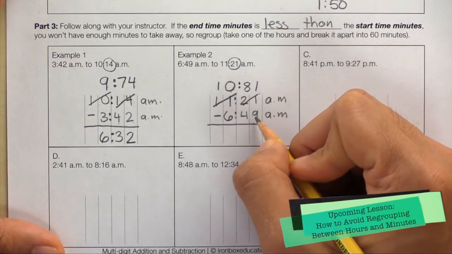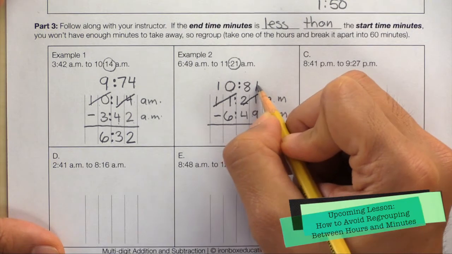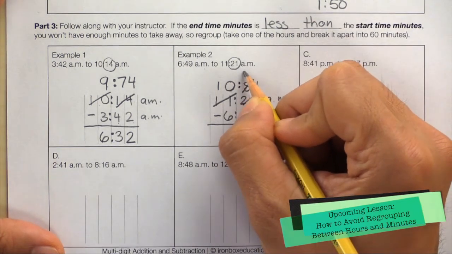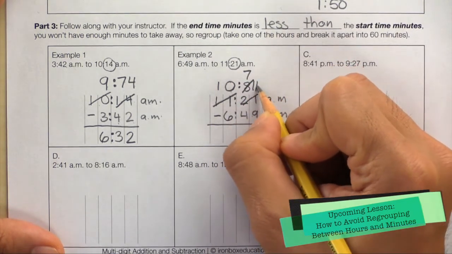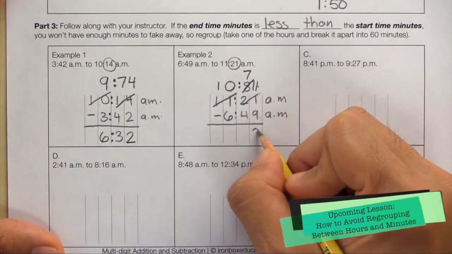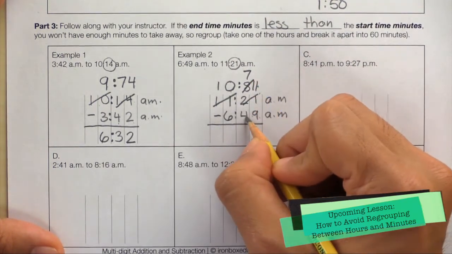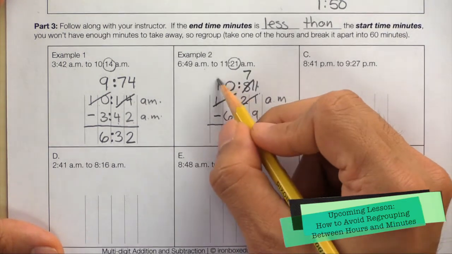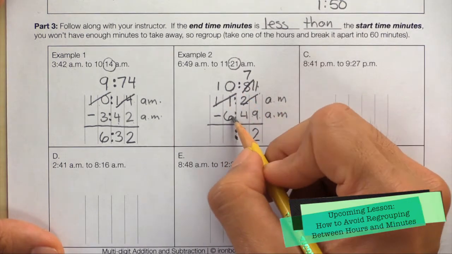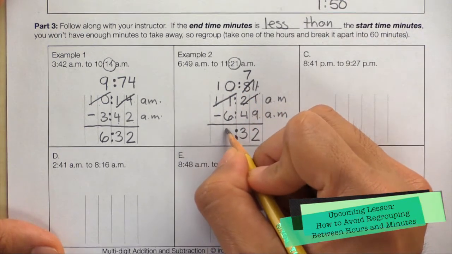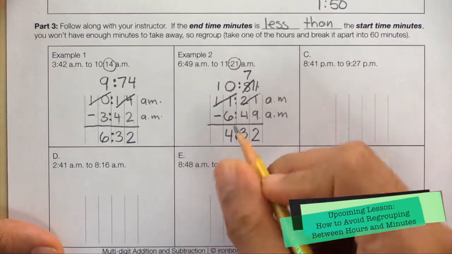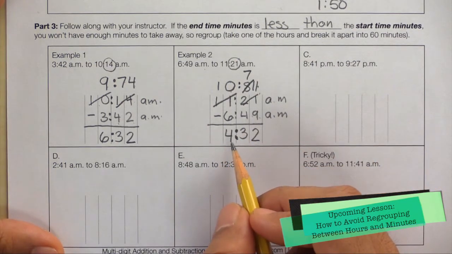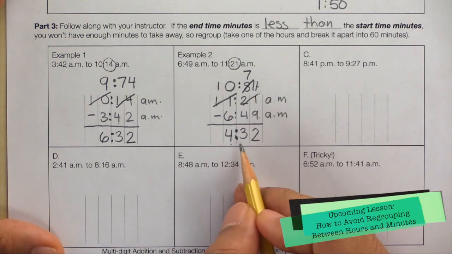Now we have enough minutes to take away. Let's take it nice and slow because there will be some regrouping here. 1 minus 9, we don't have enough to subtract, so let's regroup. 11 minus 9 equals 2. 7 minus 4 equals 3. And 10 hours minus 6 hours equals 4 hours. So our final answer is an elapsed time of 4 hours and 32 minutes.